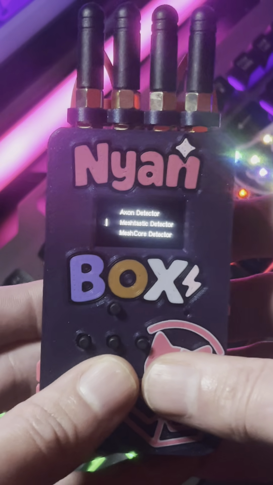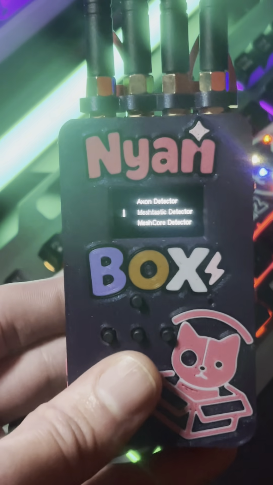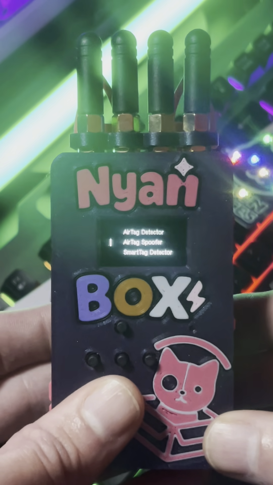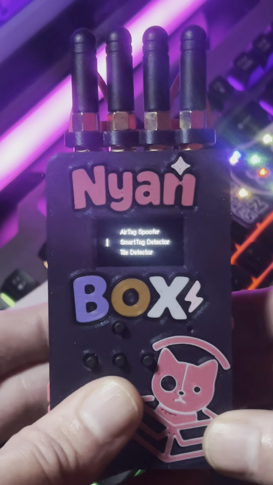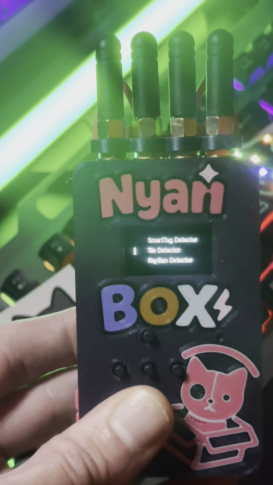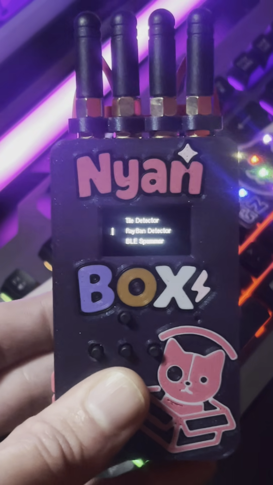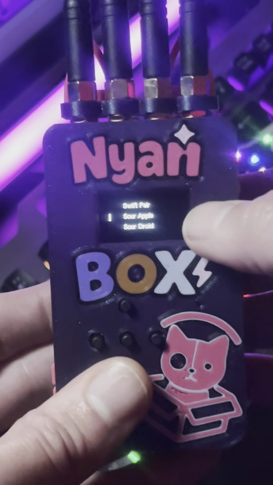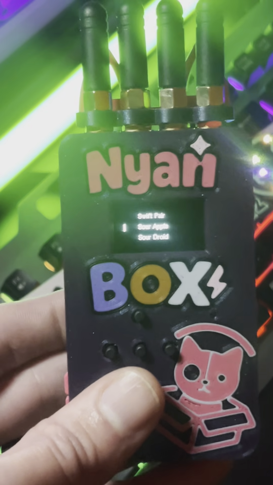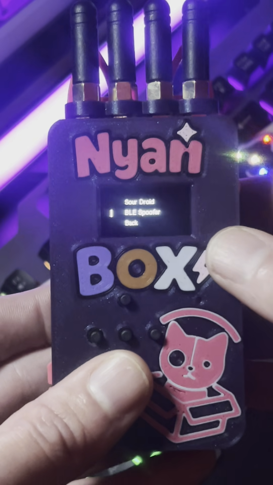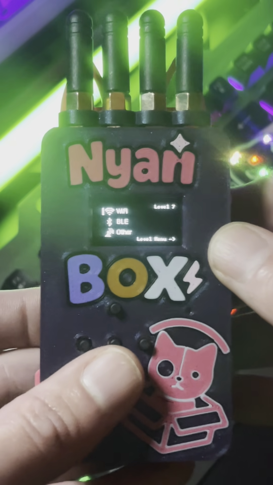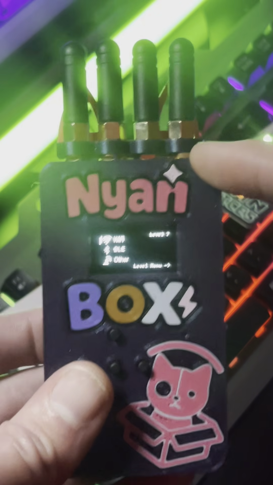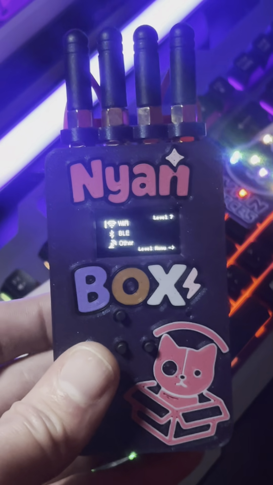And then you got some more detectors. Meshtastic detector. I don't have anything Meshtastic running right now, where I'll show you. MeshCore, you got a skimmer detector, AirTag detector, AirTag spoofer, smart tag detector, try saying that five times fast, tile detector, Ray-Ban, BLE spammer, Swift Pair, Sour Apple, which this works amazingly well if you're into that kind of stuff, and BLE spoofer. But there are other things that this device can do, but YouTube will not let me show it.